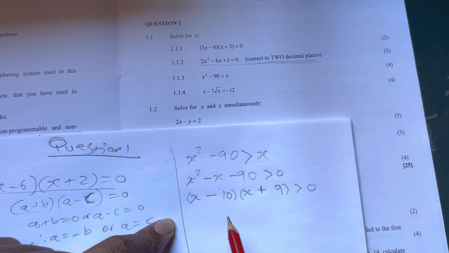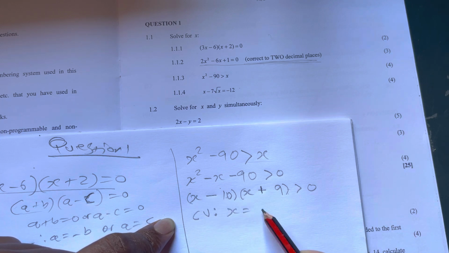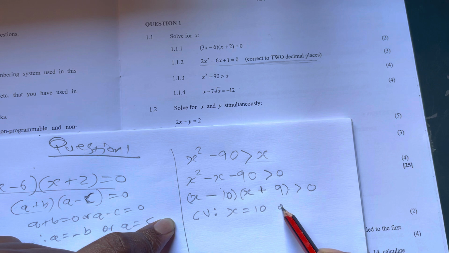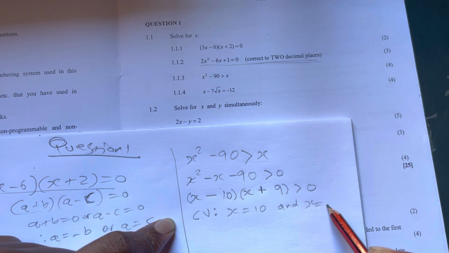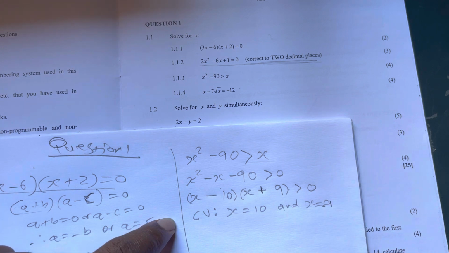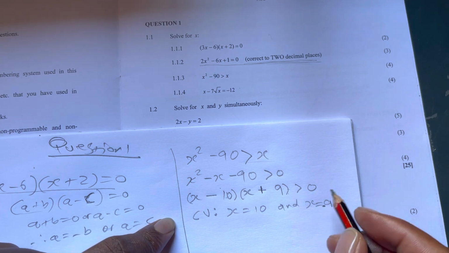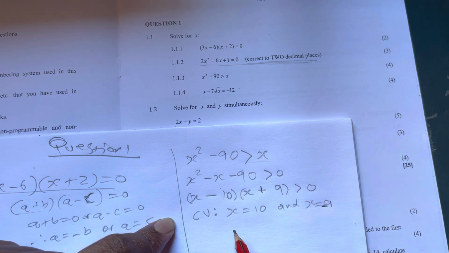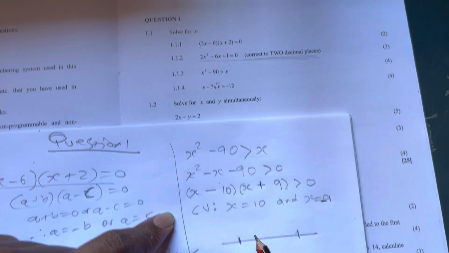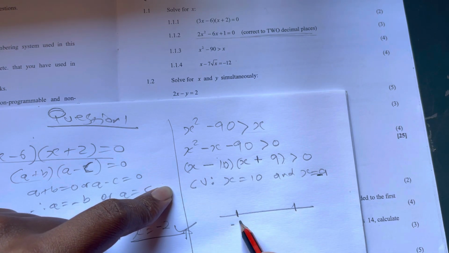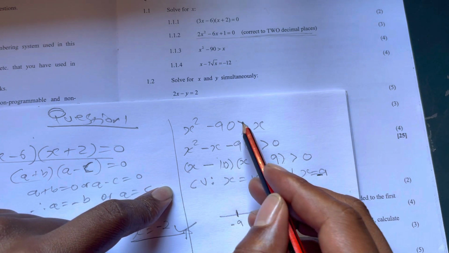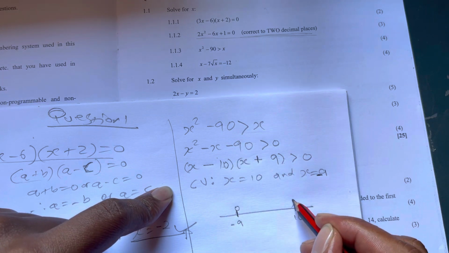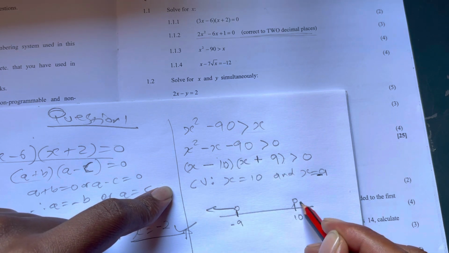Right. So therefore you have your critical values as x equals to 10 and x equals to negative 9, sorry. Those are your two critical values. Then you draw your number line. So here it's going to be negative 9. There it's going to be your 10. Since it's greater than, it's an open dot and going that direction.